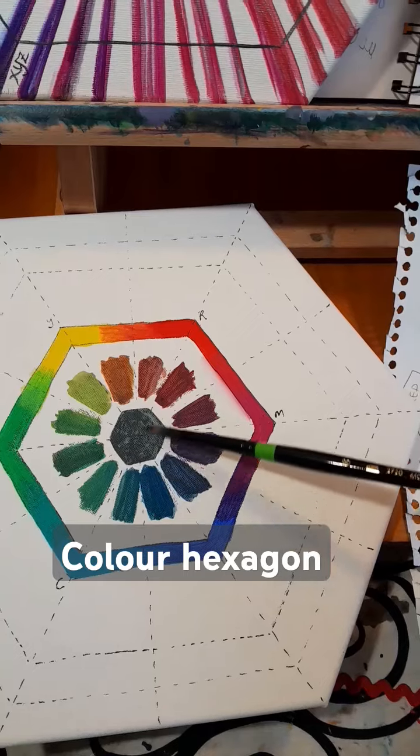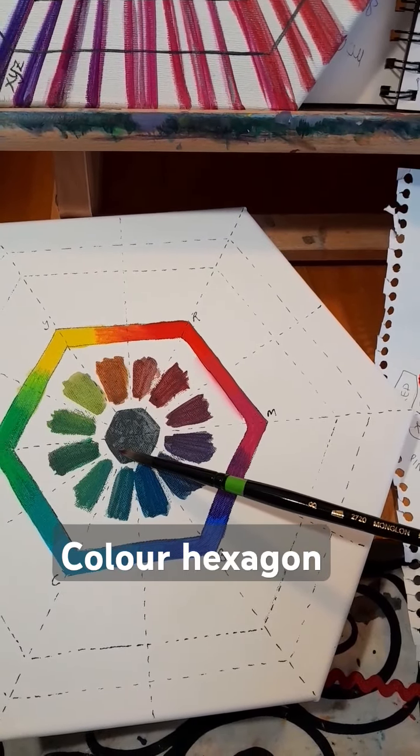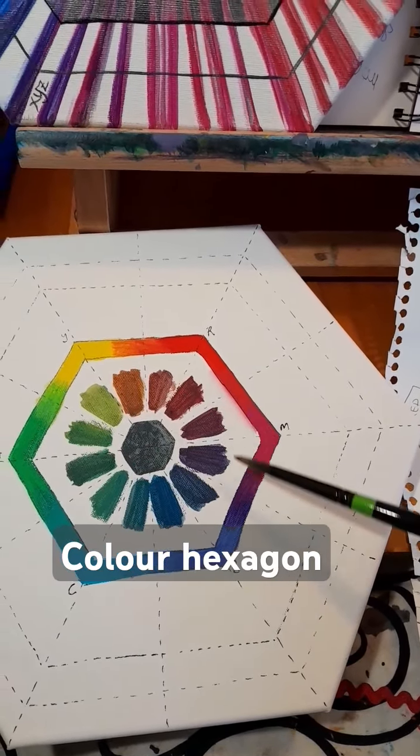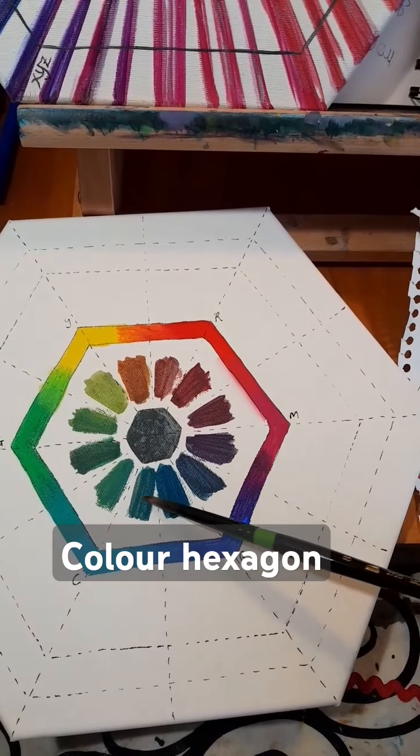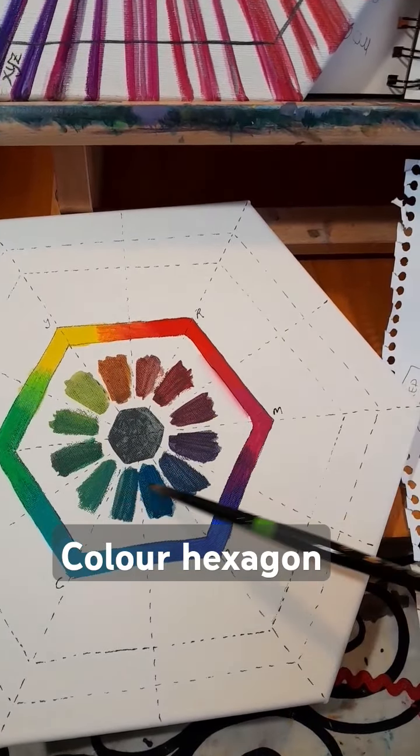When you mix them all together you get grey. The reason why we get neutral grey rather than black is because there is white in the mixes, and this is if they are greyed down a little.